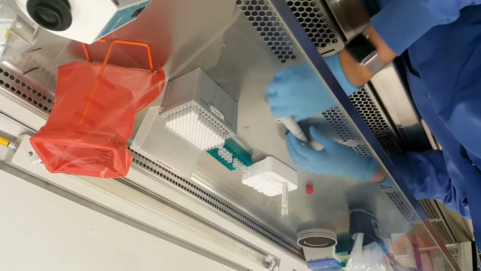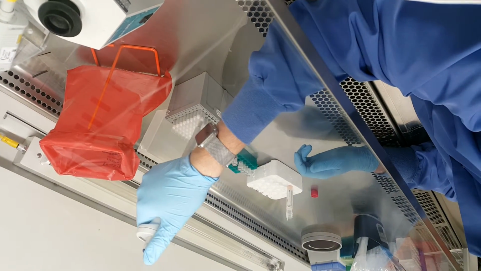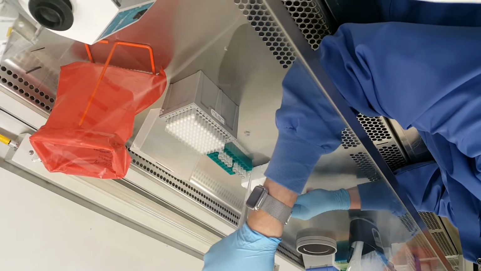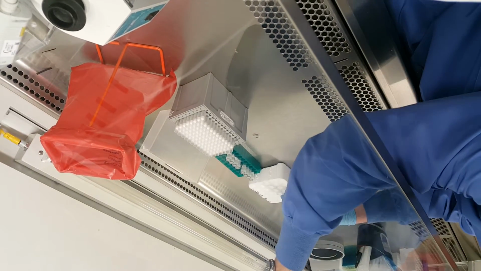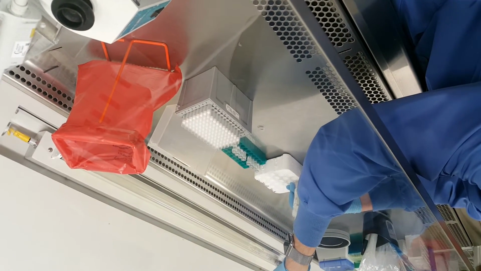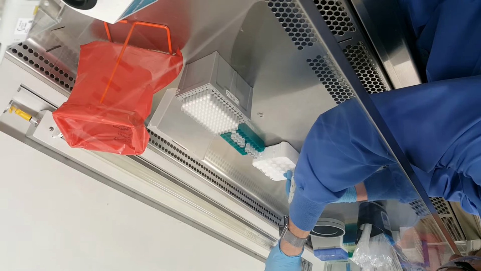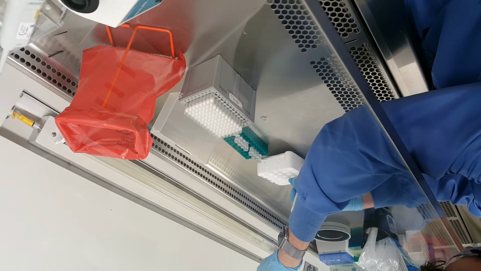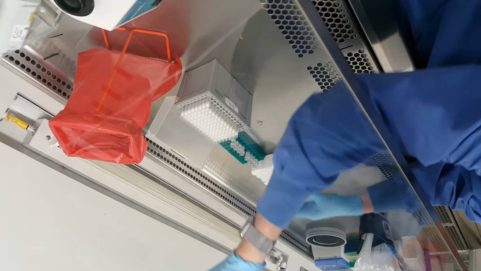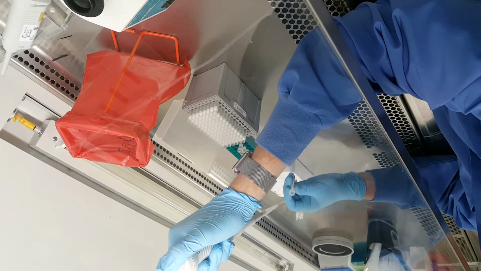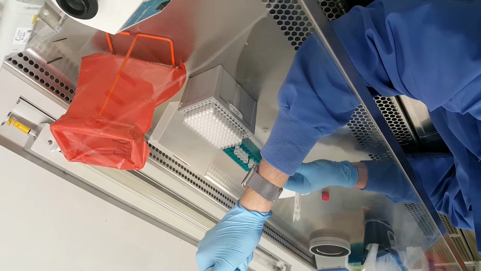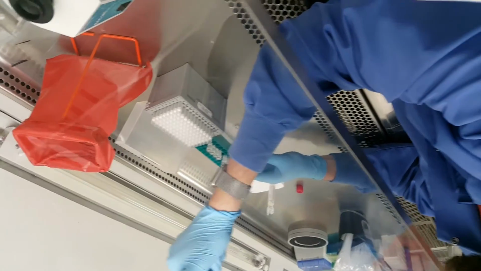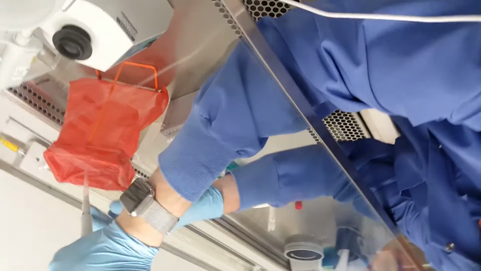But again, whatever is left goes into this. Pretty close. And the foam. So now at this point, Jack has finished.